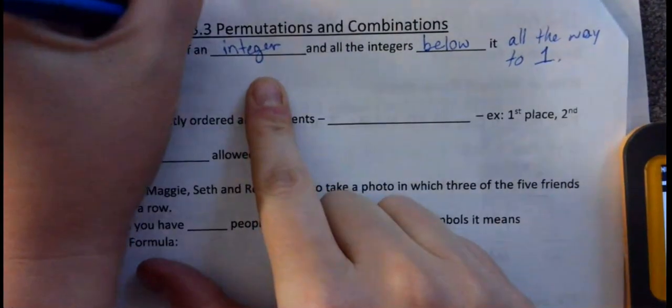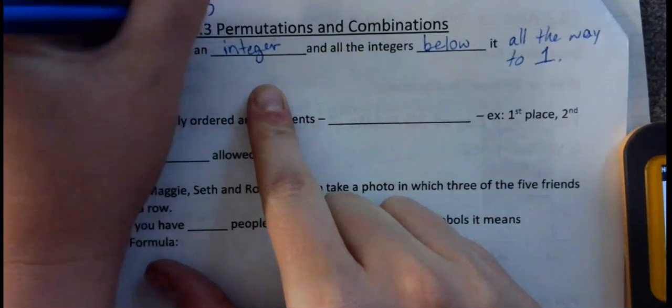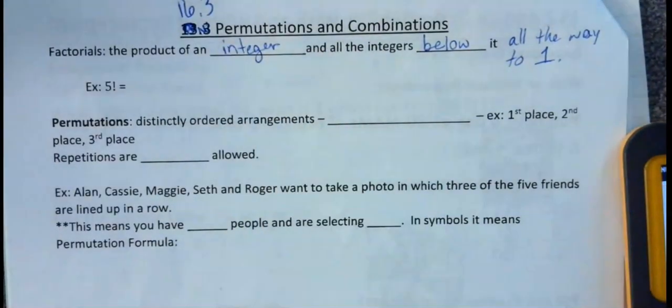This is actually 16.3, so your Delta Math assignment will be called 16.3. Permutations and combinations.